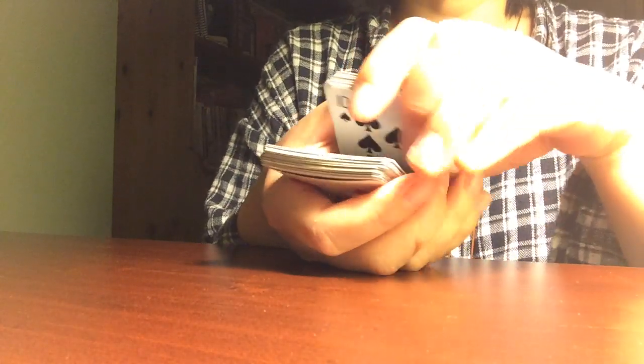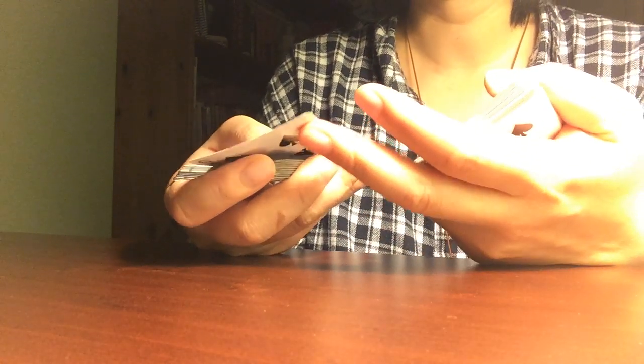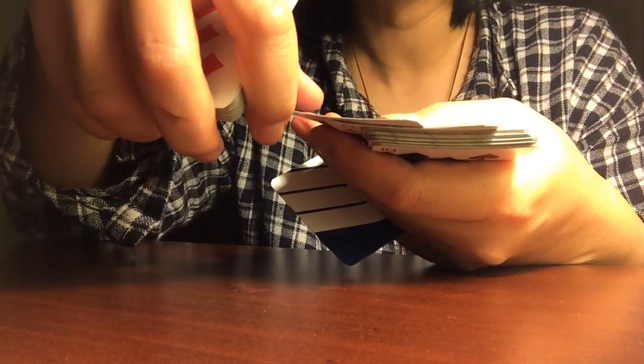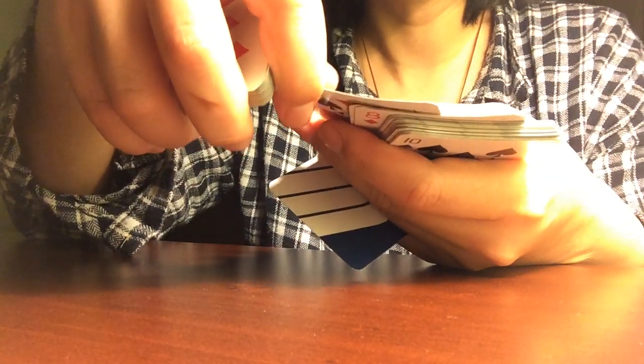Separate the rest 49 cards into 2 groups on both hands, and get 1 card from the right hand's deck and put it to the space between the last 2 fingers, and calculate. Use the right hand to calculate the left hand's group to get the remainder of the multiple of 4. 1, 2, 3, 4. 1, 2, 3, 4. 1, 2, 3, 4.